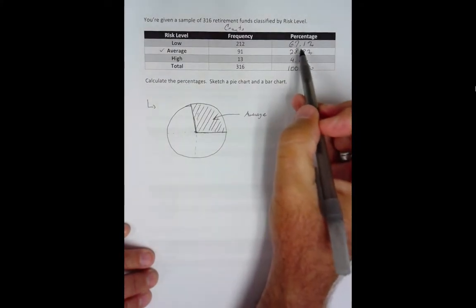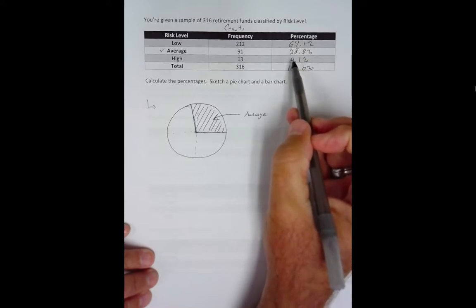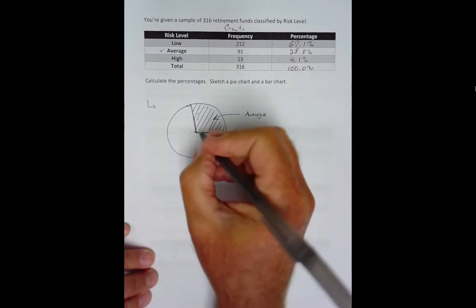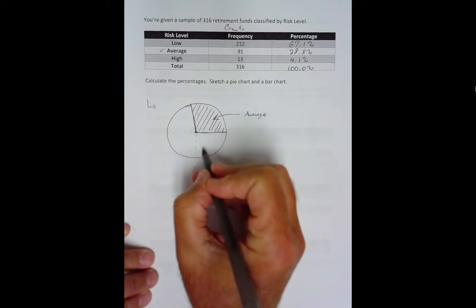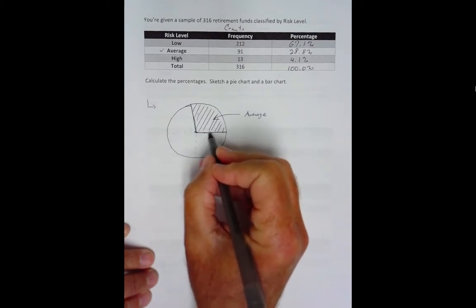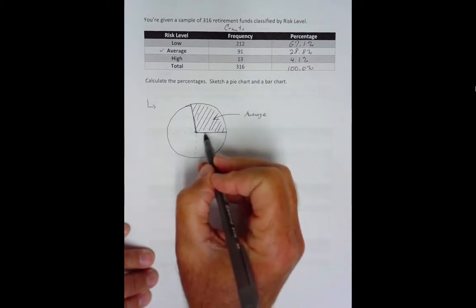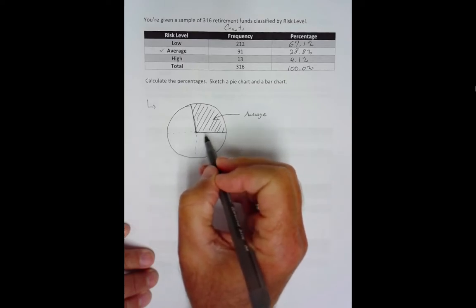Now I realize that of the rest I have 67 and 4%, so I have just a very small portion, 4%. Now if I think of 25% here, 4% would be about 1/6 of that.